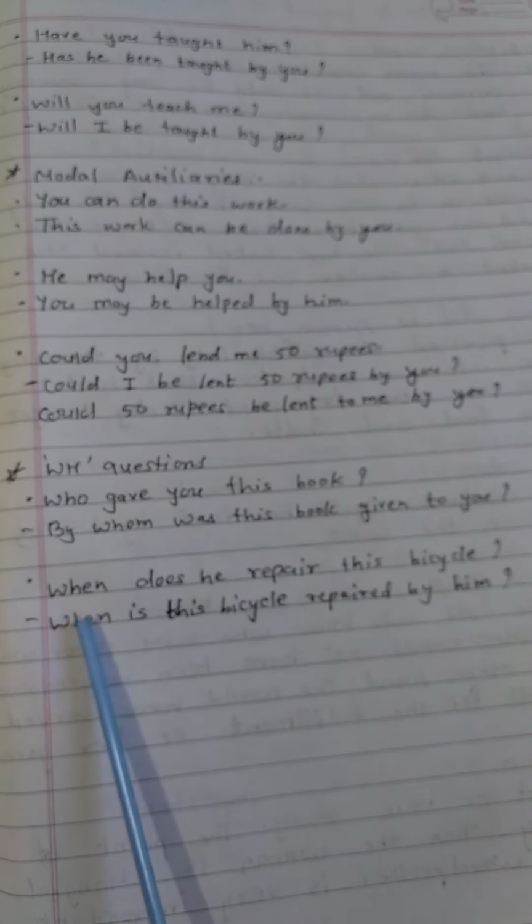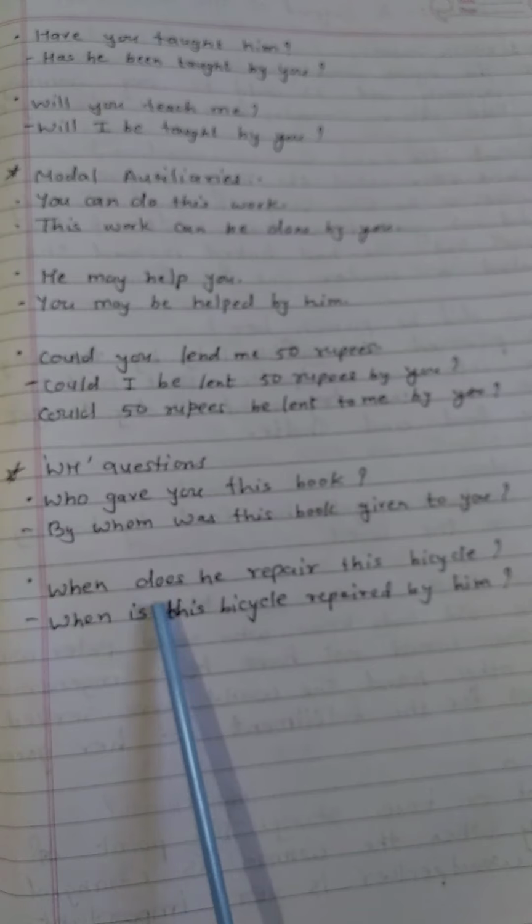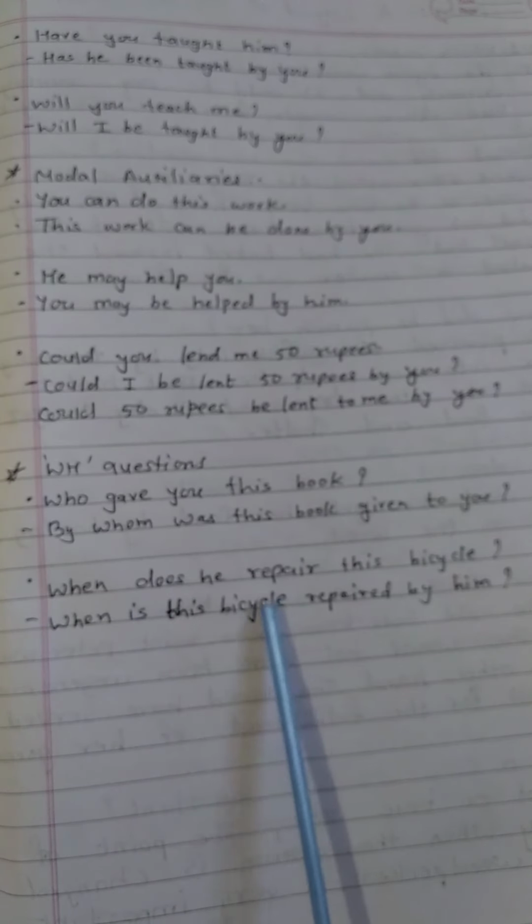Next, when does he repair this bicycle? Now does is there, so the question will be started with is. When will be put at its place, original place. When is, why is used? Because bicycle is singular. When is this bicycle repaired? He will be converted into by him, so by him, right?